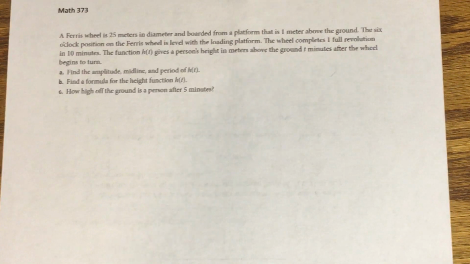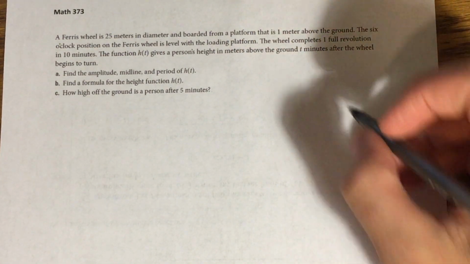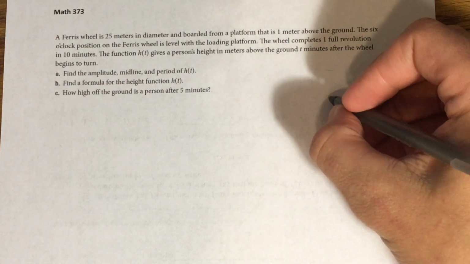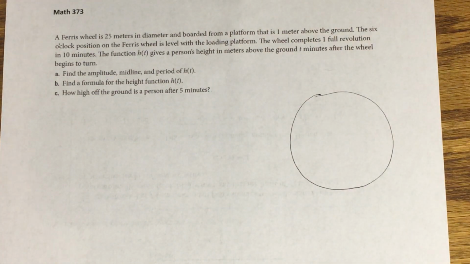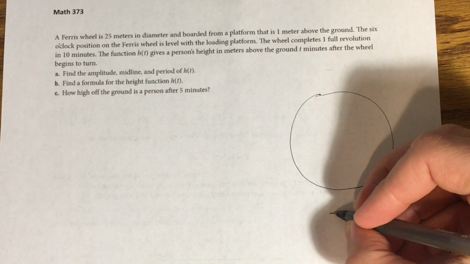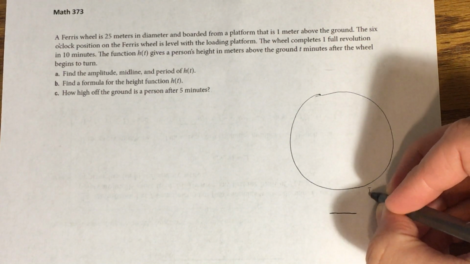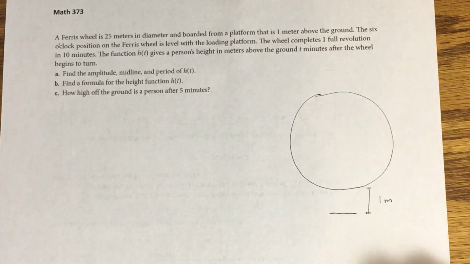So what I'm going to do is sketch this out, and then we'll do some of this problem. We might actually be able to get the whole thing in. Let's see. So again, we're looking at a Ferris wheel, and we have some information that we know. The Ferris wheel is boarded 1 meter above the ground. So if this is the ground, and this is not at all to scale, this would be 1 meter.